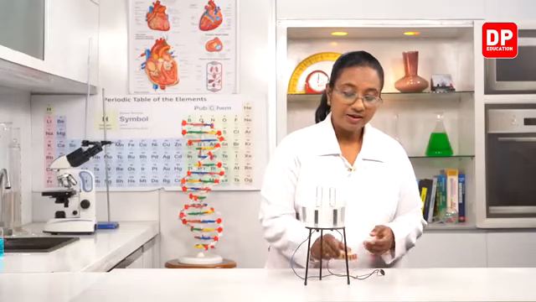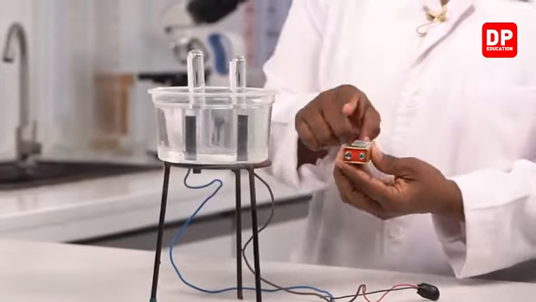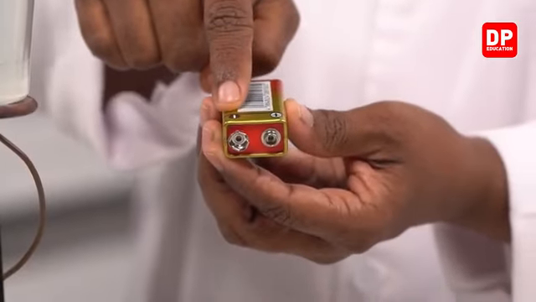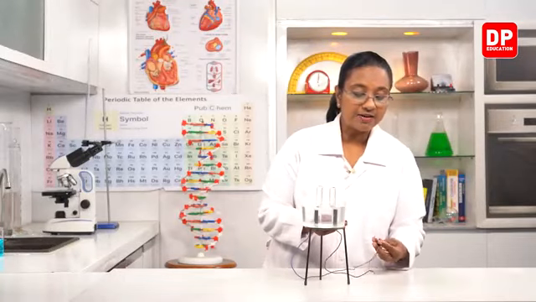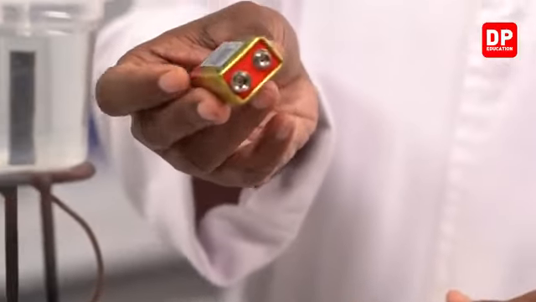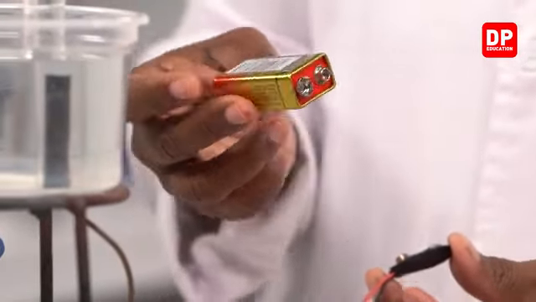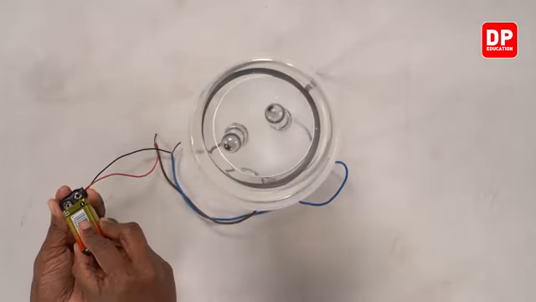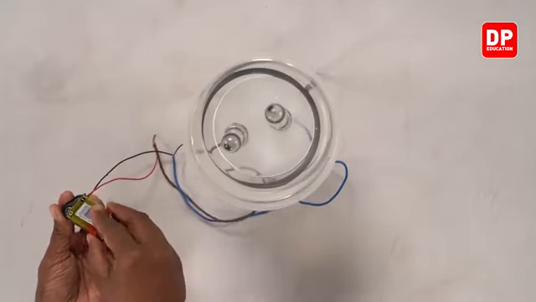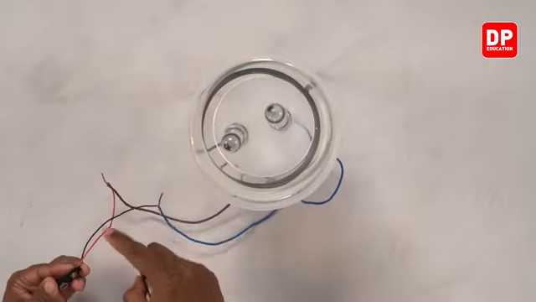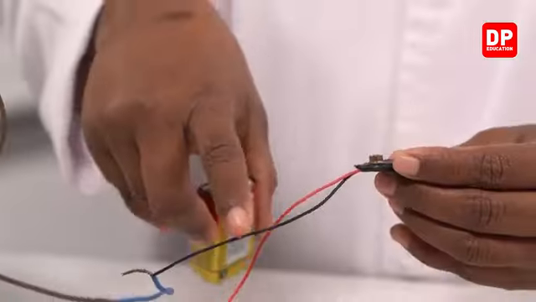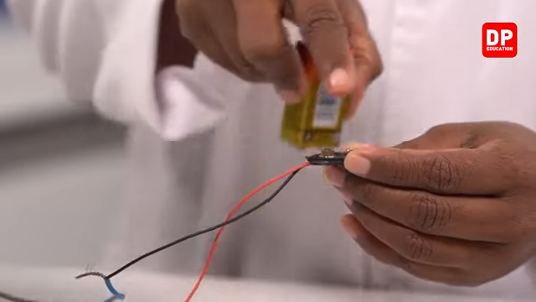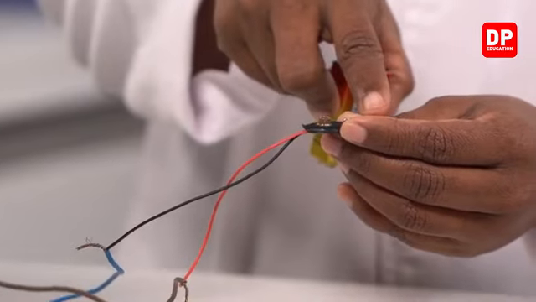So then we have a 9-volt battery here. You can have a look at the terminals, the positive terminal and the negative terminal. And here I have a cover for the battery, so we can connect it easily. Now the positive terminal will get connected to this part here, and the negative terminal gets attached to this part. And here there are 2 colored wires. The black color wire will be connected to the negative terminal like this, and the red color wire will be connected to the positive terminal.